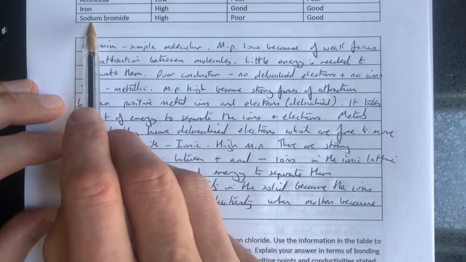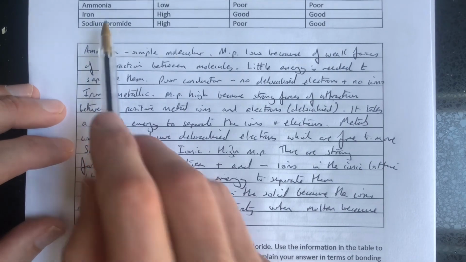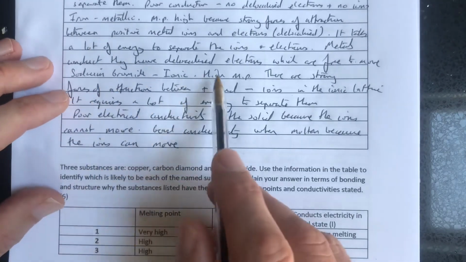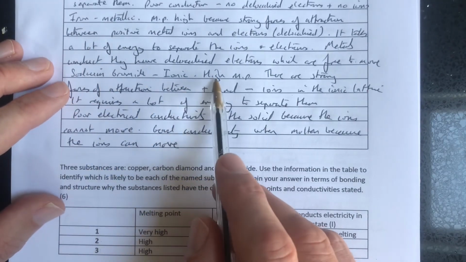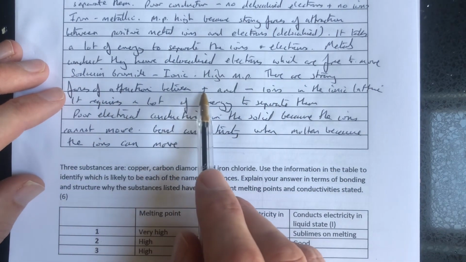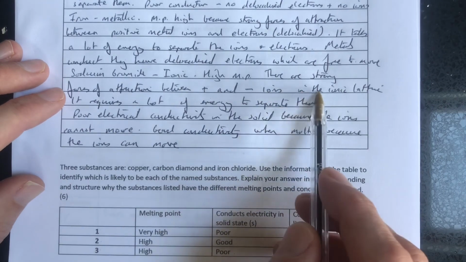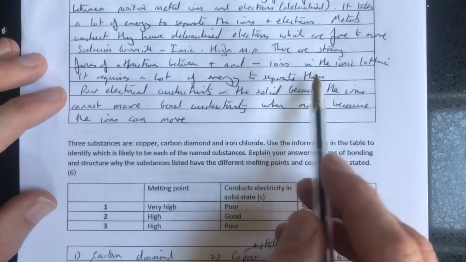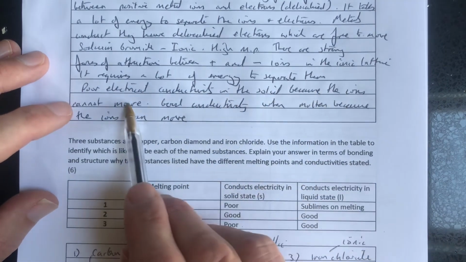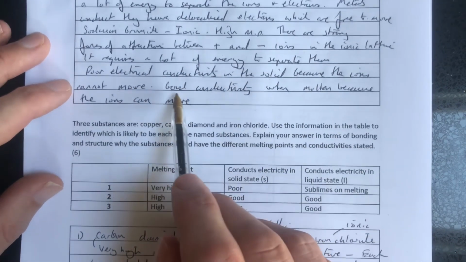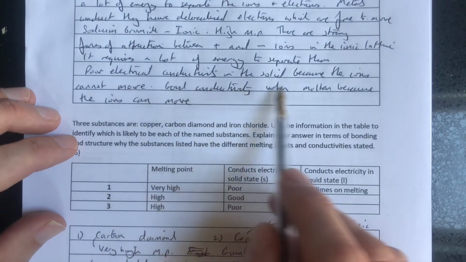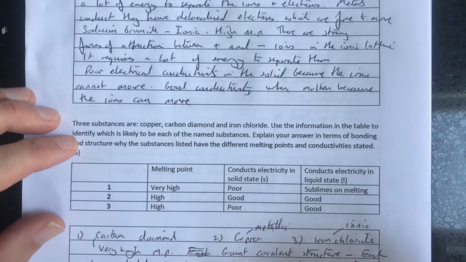And the ionic substance we had here was sodium bromide. Okay, the ionic substance we have in our question down here is iron chloride, so we need to say for sodium bromide it's ionic, or in this case iron chloride is ionic, and it has a high melting point. Why? There are strong forces of attraction between the positive and negative ions in the ionic lattice. It requires a lot of energy to separate them. It's a poor electrical conductivity in the solid because the ions cannot move because they're held in the ionic lattice, but it is a good conductivity when molten because the ions can move.